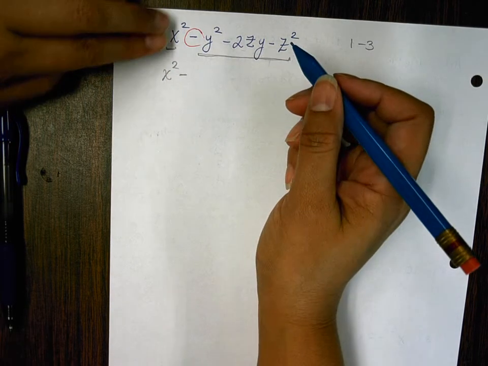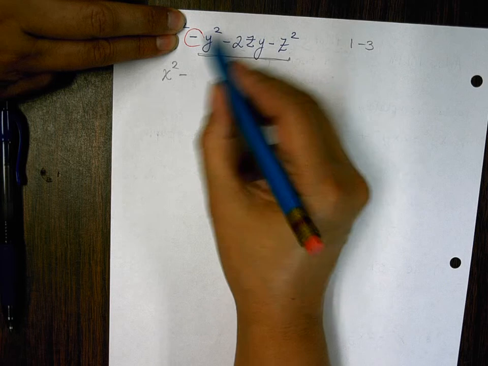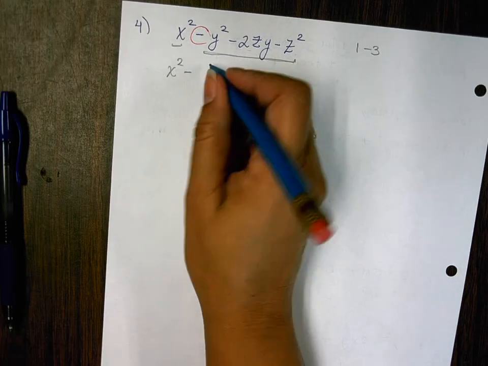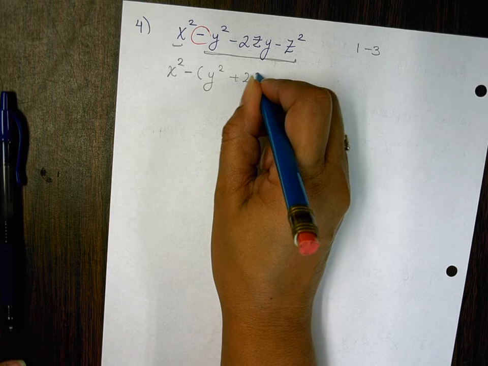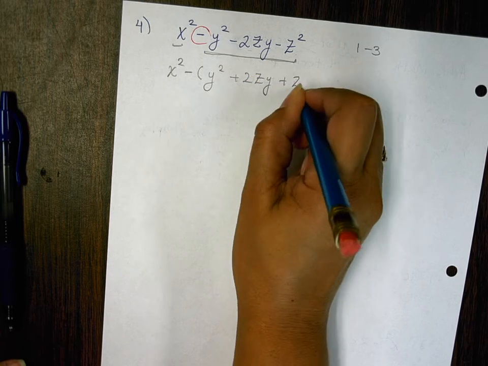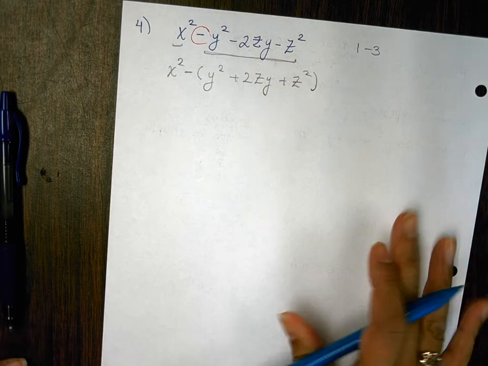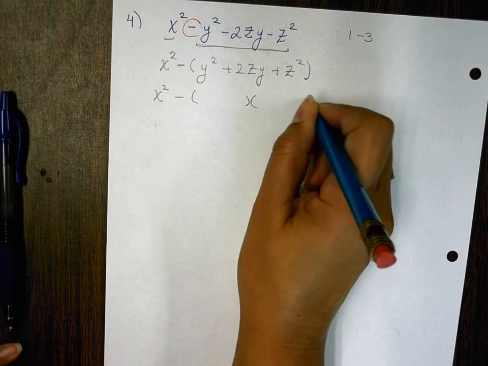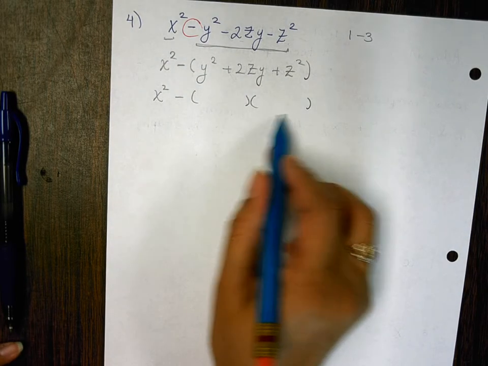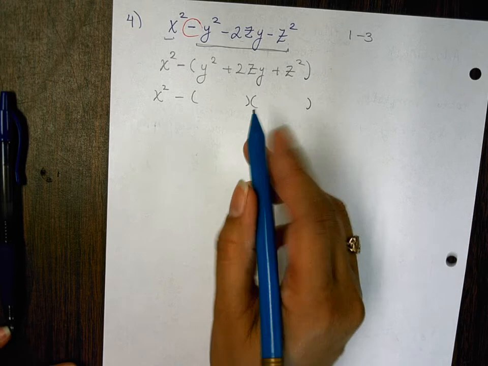Take out the negative because we don't want to factor this. I'm going to cover the x squared. You don't want to factor this with that leading coefficient being negative. So factor it out. Positive y squared, positive 2zy, positive z squared. X squared's going to stay, minus, I'm going to factor, double bubble. These two things should come out to be exactly the same because it's a perfect square trinomial.